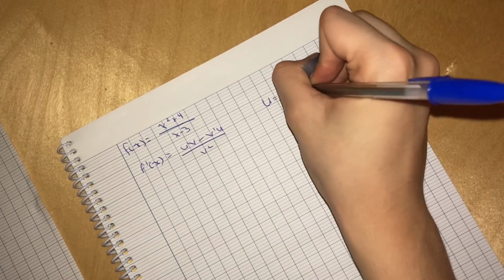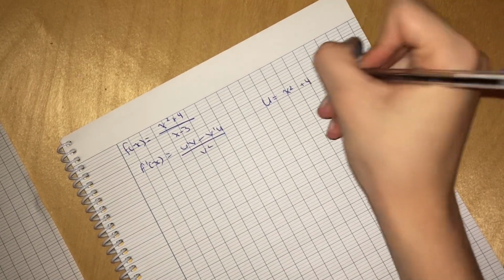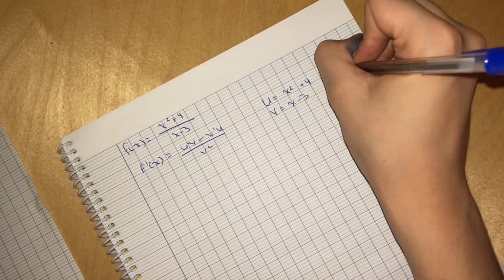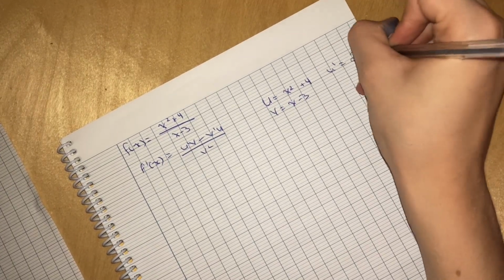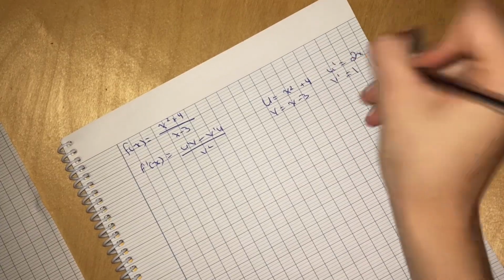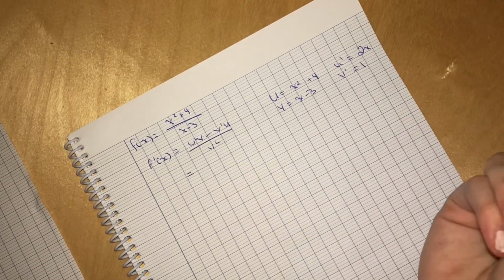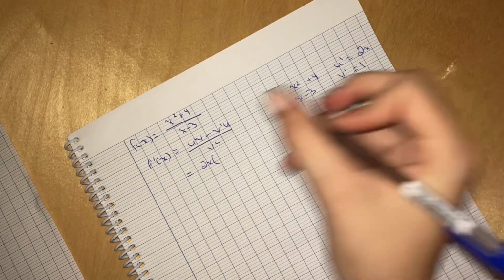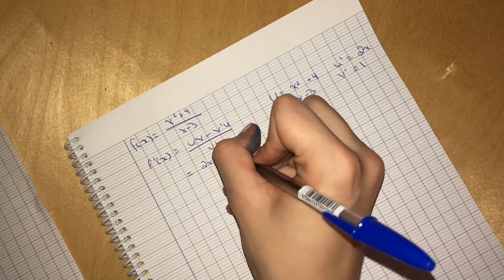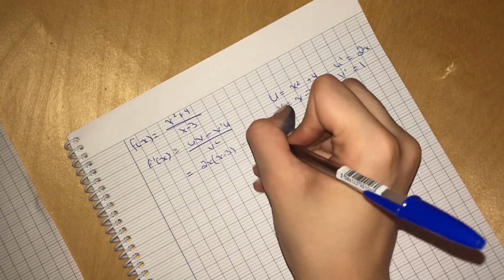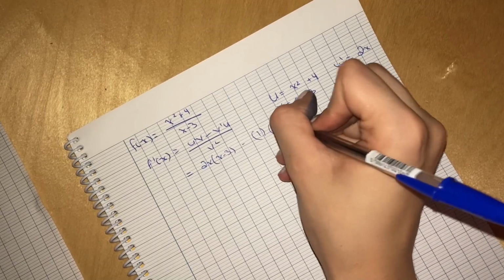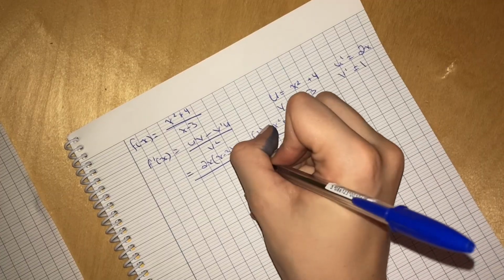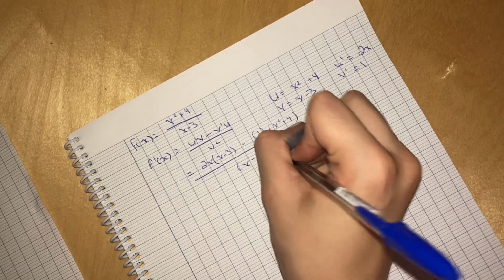U is x squared plus 4. V is x minus 3. U prime is 2x. V prime is 1. So the derivative is u prime, which is 2x, times v, which is x minus 3, minus v prime, which is 1, times u, which is x squared plus 4, over v squared. V squared is going to be x minus 3 squared.